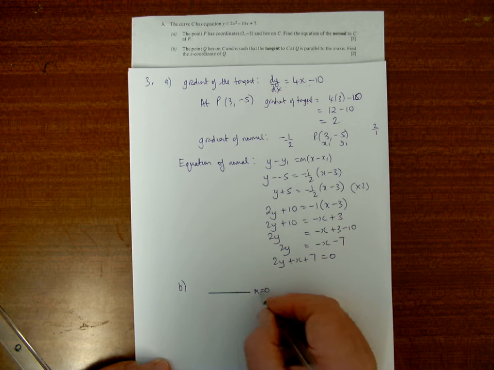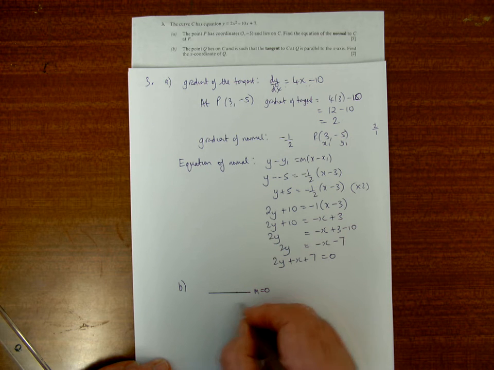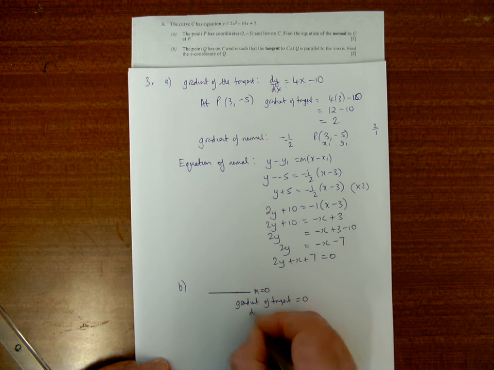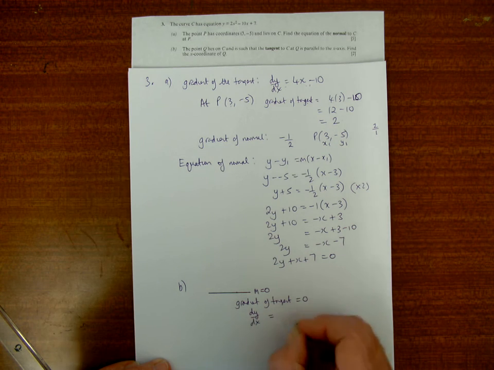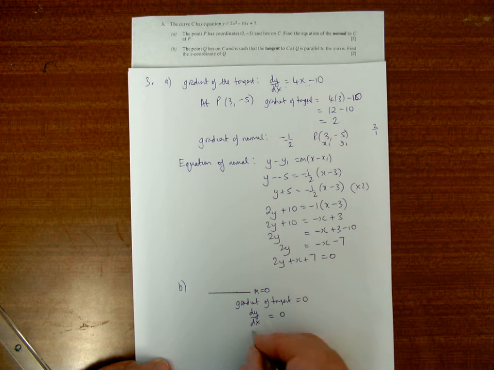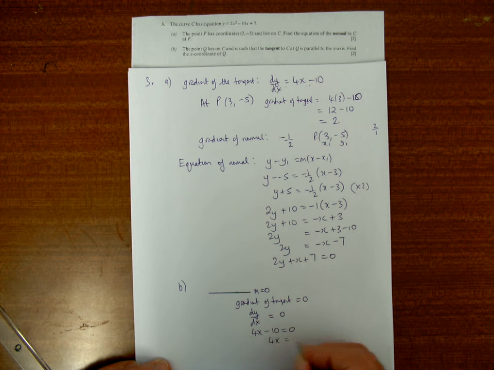So that means I want the gradient of the tangent to equal 0, so dy by dx is equal to 0. I've worked out dy by dx as 4x minus 10, so I'm solving 4x minus 10 equals 0. So 4x equals 10, x is 10 over 4, that cancels down to 5 over 2. So x is 2.5.